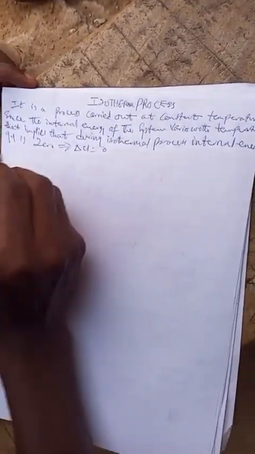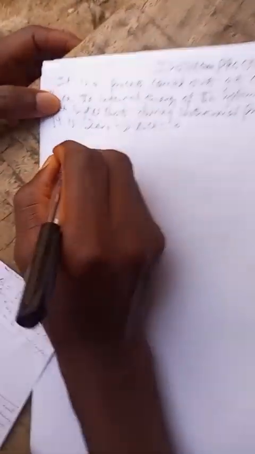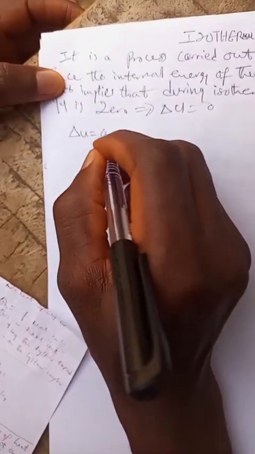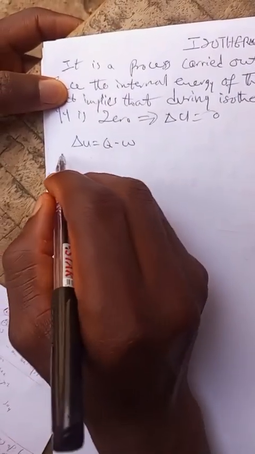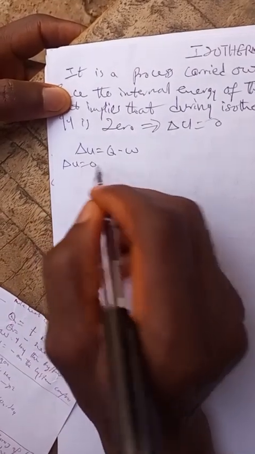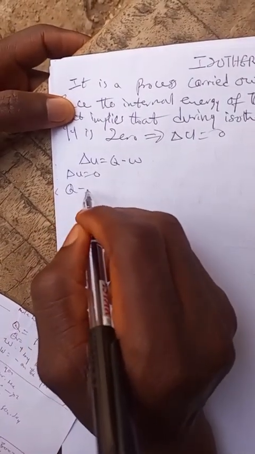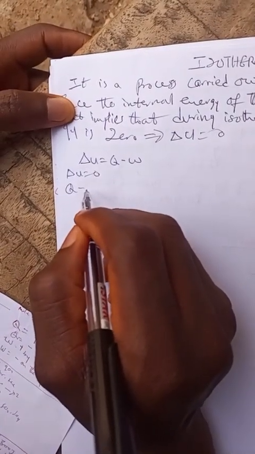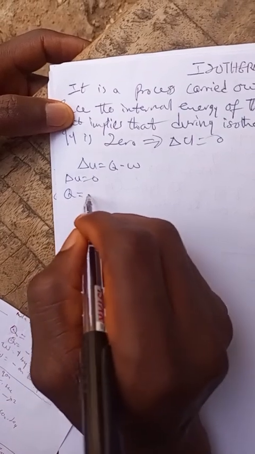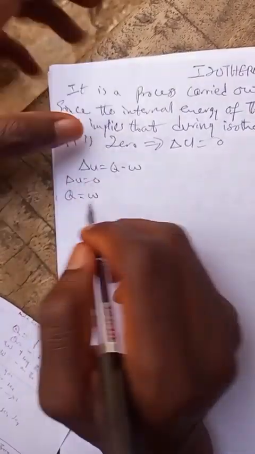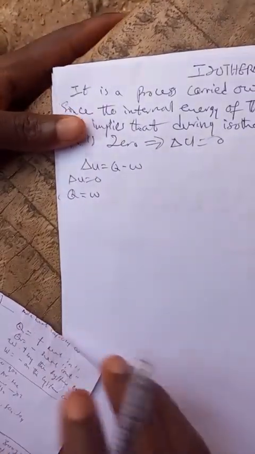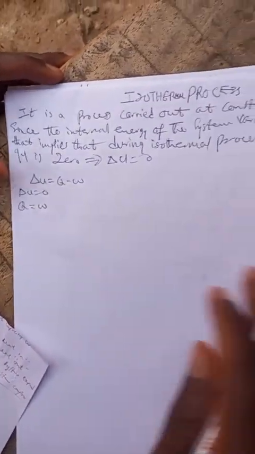Now let me go to the first law. Internal energy is equal to Q minus W. So if the internal energy is equal to zero in isothermal, then we are going to have Q is equal to W. Now, let's go back to this process.